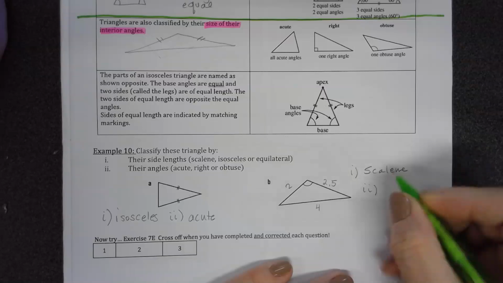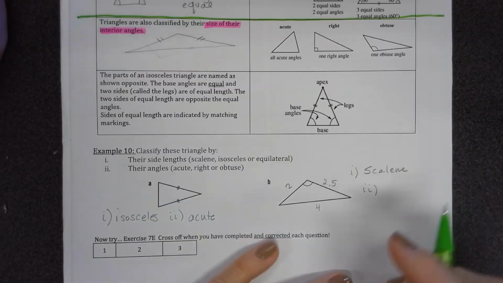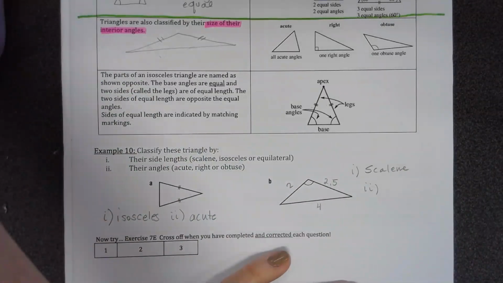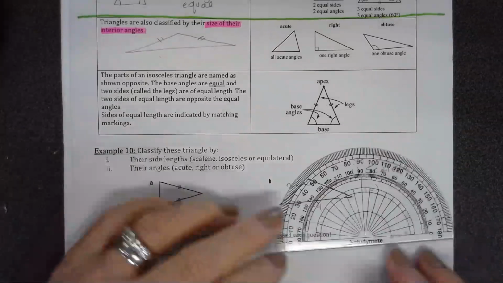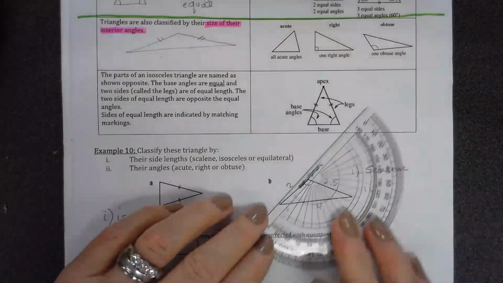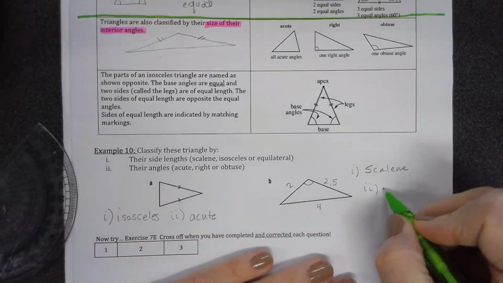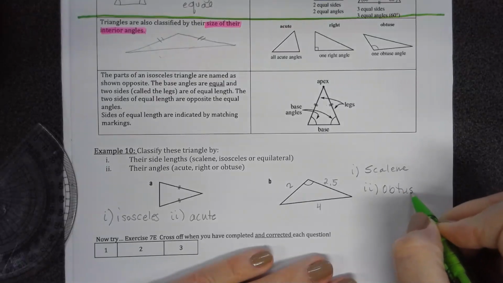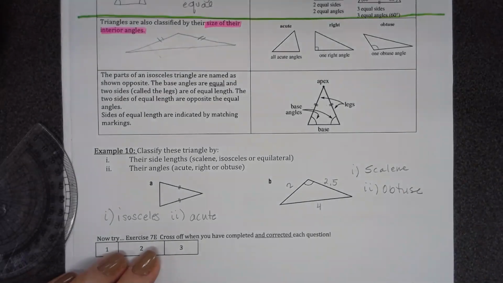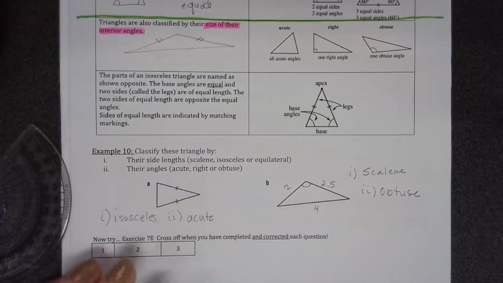If it's scalene, oh, doesn't matter. I should measure that too, I suppose. Even though I can tell. Can you tell? I can tell. It's definitely obtuse. Okay, we're not going to do these, but you do need to know one thing for this puzzle today.